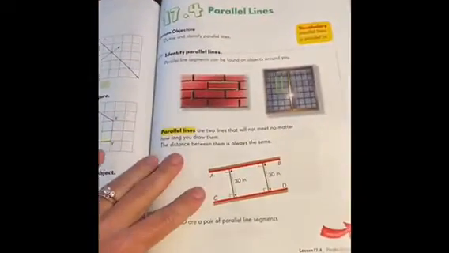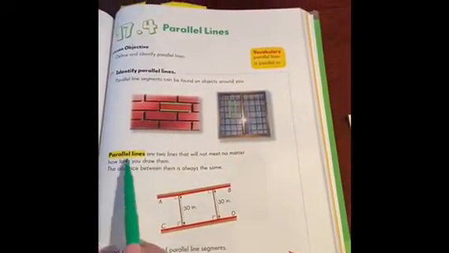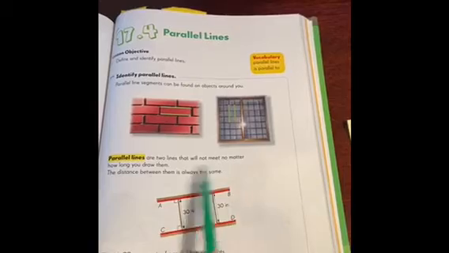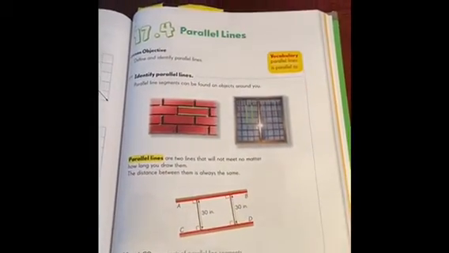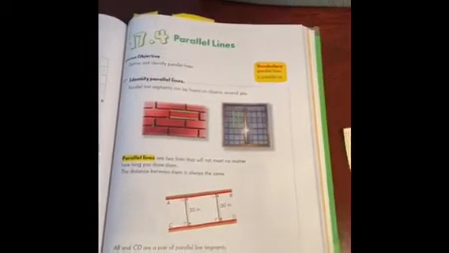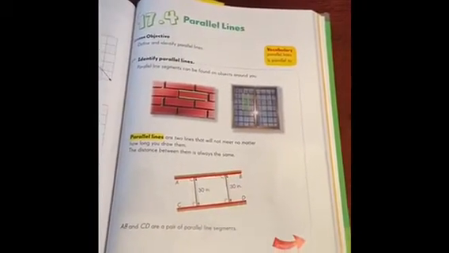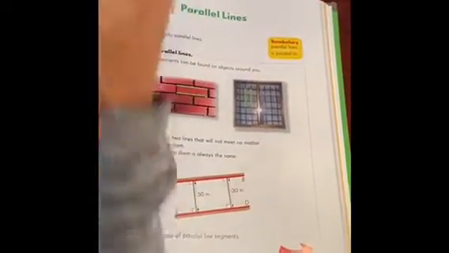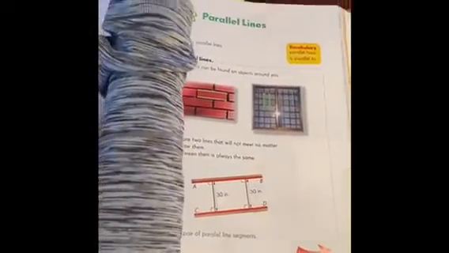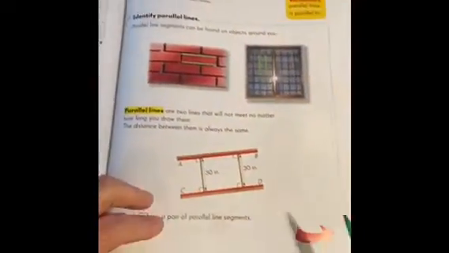Okay. 17.4 is parallel lines. I love parallel lines. Parallel lines are two lines that will not meet no matter how long you draw them. If you draw them to infinity and beyond, like Buzz Lightyear, they will never cross. It's easy to think of a railroad. A train goes on parallel tracks, and they just go on and on like this, and they will not cross. So those are parallel lines.